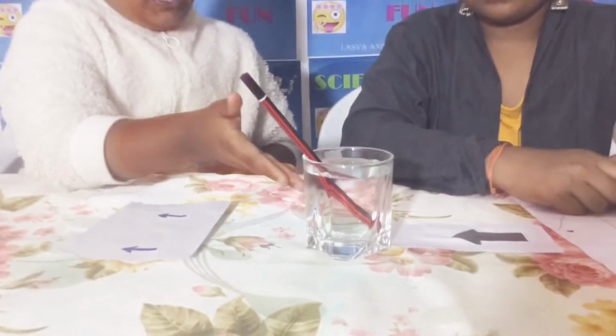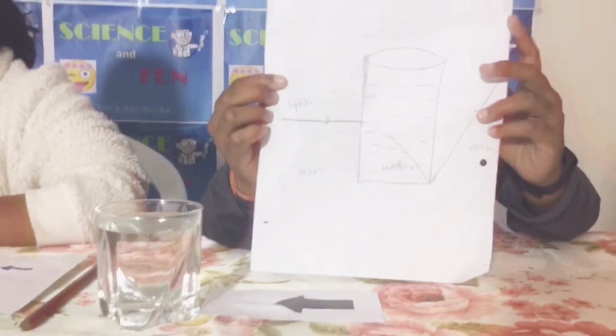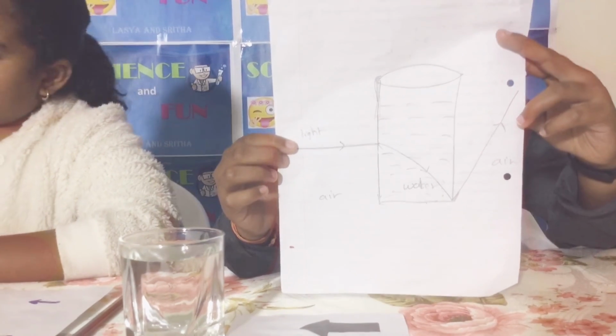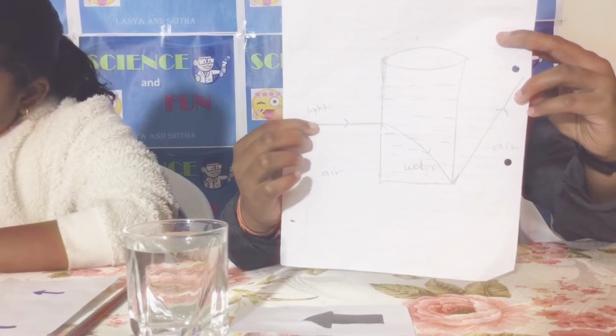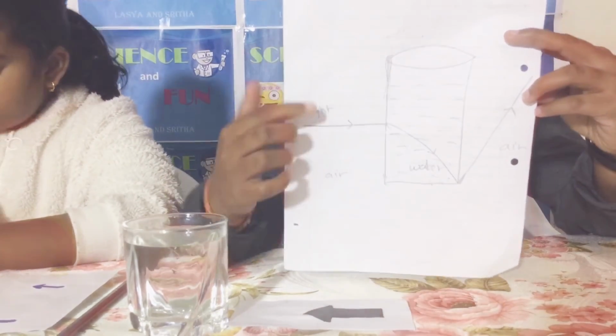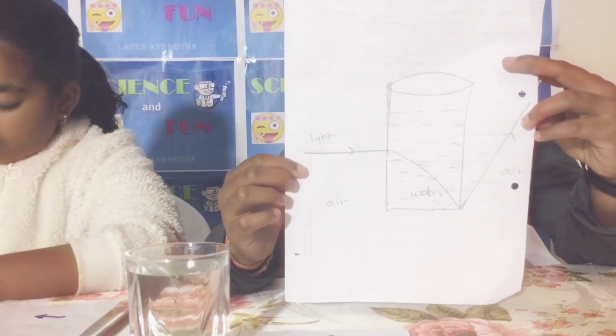Refraction of light means bending of light rays. This pencil appears bent because of the bending light rays like this. The principle of this experiment is that refraction occurs when light travels from one medium into another. In this experiment, light is traveling from air to water, then water to air before reaching our eye. Because of that, the image appears in the reverse direction.